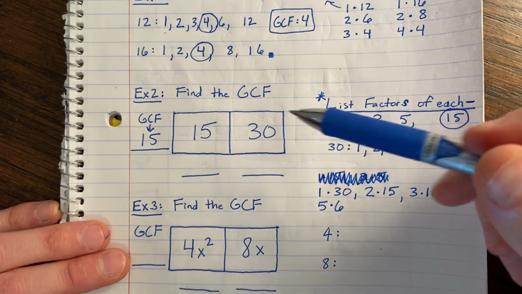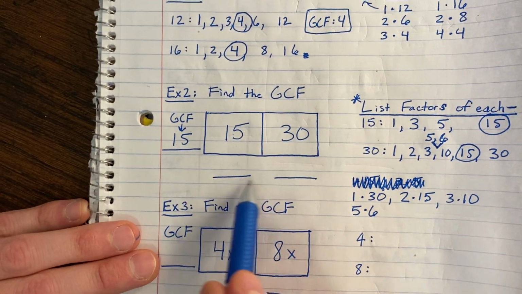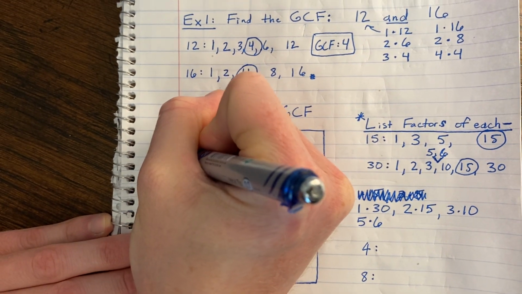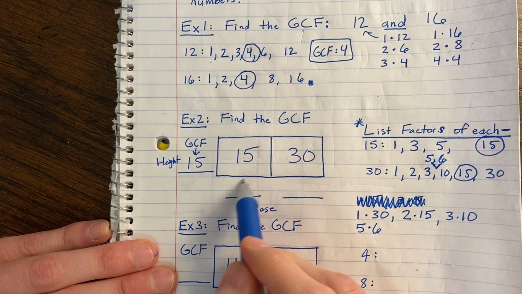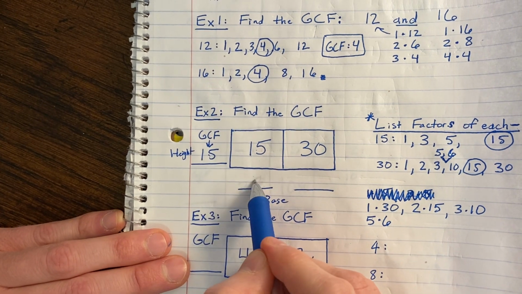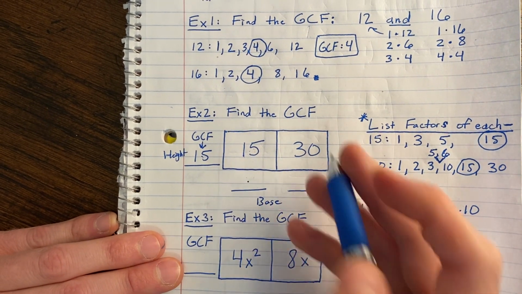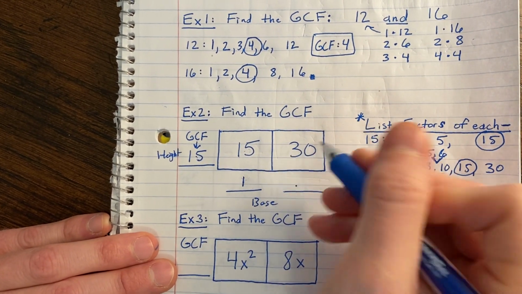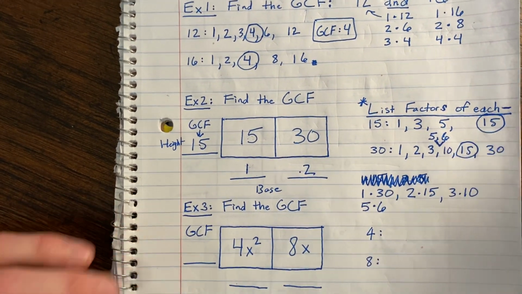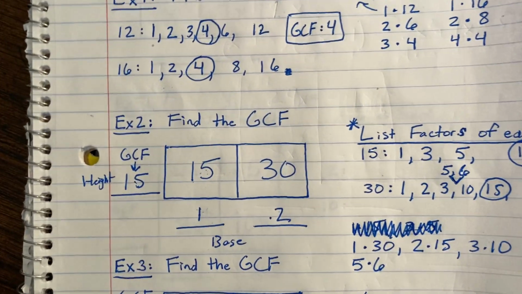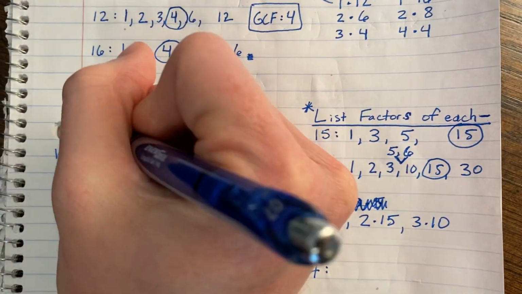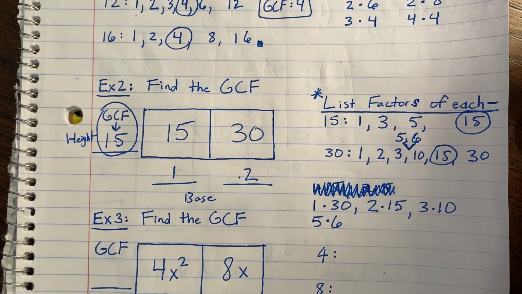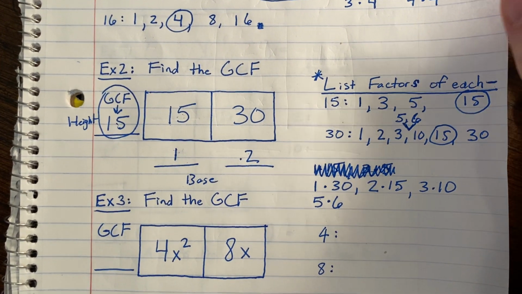Now we're going to be finding the product, the outside, the base, and the height, but we'll get to it. So to find the outside, you just do 15 times what gives us 15? Well, 1. 15 times what gives us 30? 2. And then we have our greatest common factor, what we wanted, and then we just did a little extra stuff, okay? And that's all there is to it. All right, let's go to example 3.